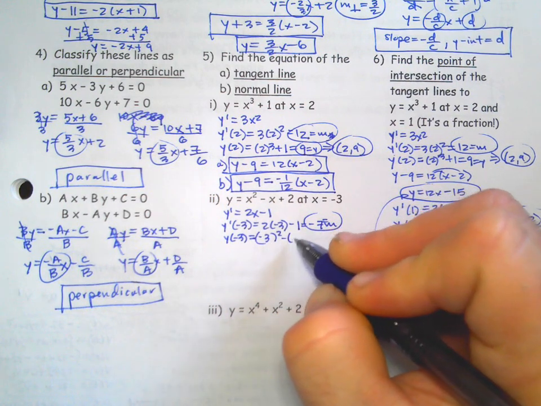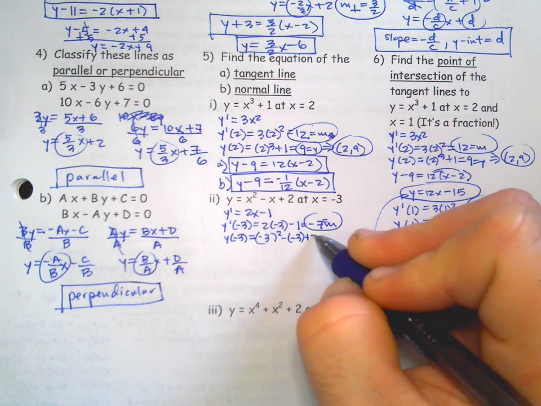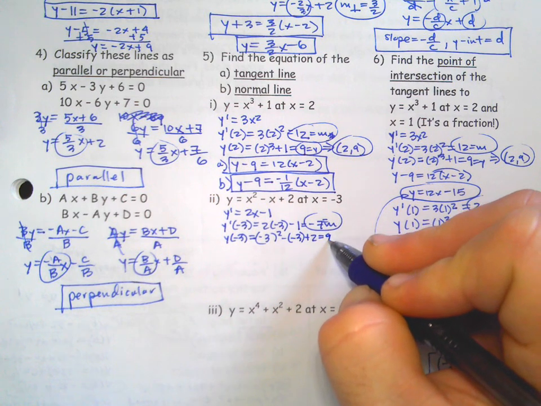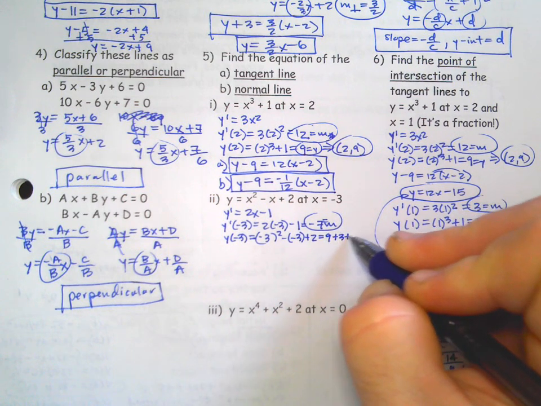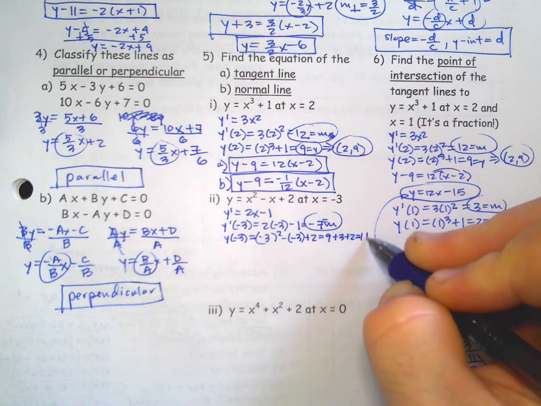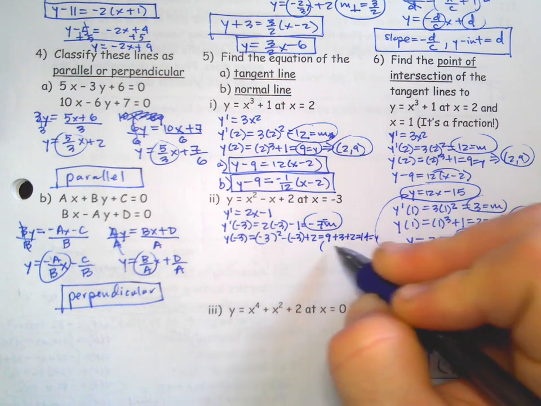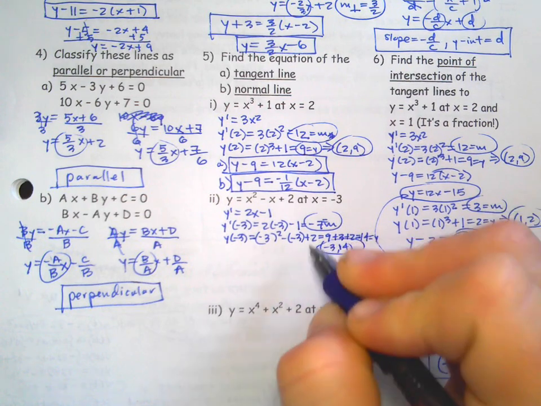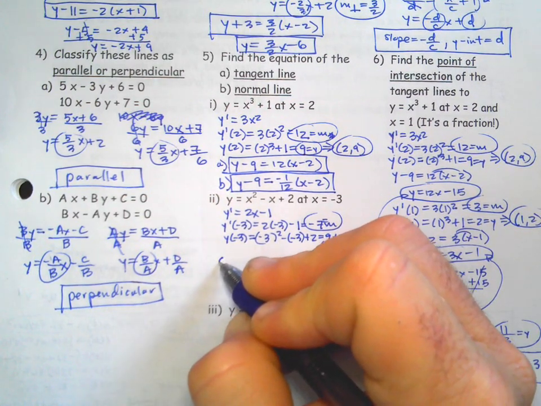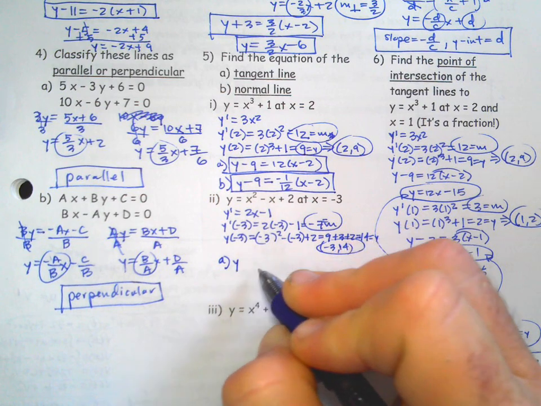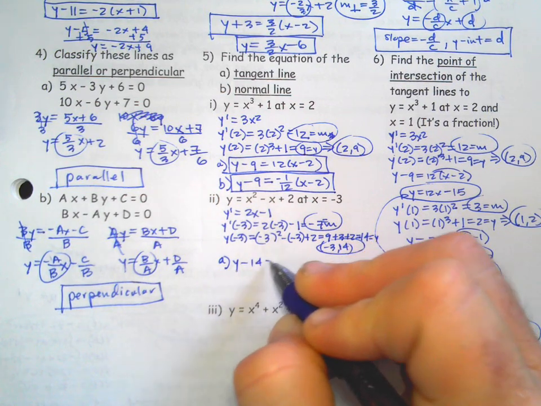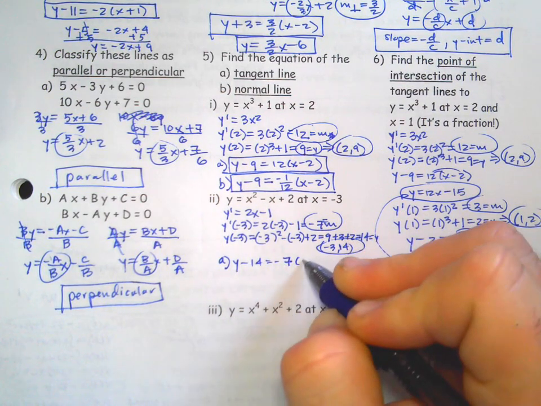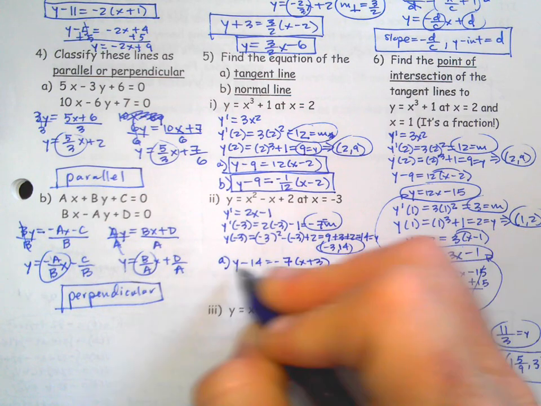Now be very careful here. You'll notice I'm very careful at putting things in parentheses. So it's going to be positive 9 plus 3 plus 2 equals 14. That's your y value. So the point is negative 3, 14. So the tangent line, part A, y minus 14 equals negative 7 times x plus 3. Point slope, good enough, done.